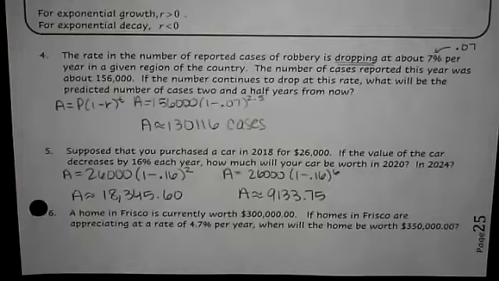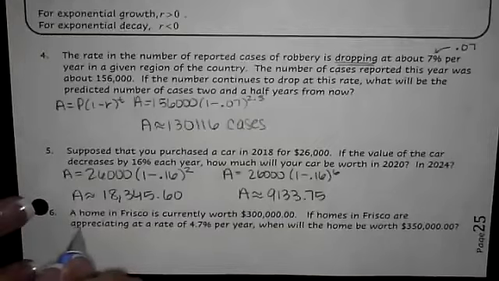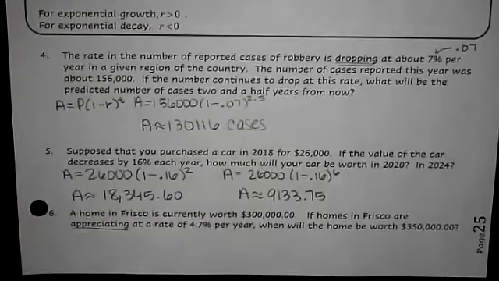Number 6 says a home in Frisco is currently worth $300,000. If homes in Frisco are appreciating at a rate of 4.7% per year, when will the home be worth $350,000? So again, we're looking for those keywords. Appreciating means going up in value. This is true in real life. Cars go down in value, houses go up in value. So you want to keep that in mind when you're doing your investments.